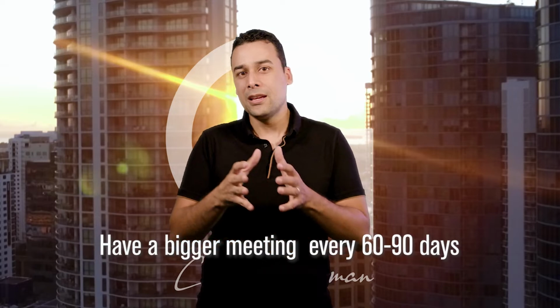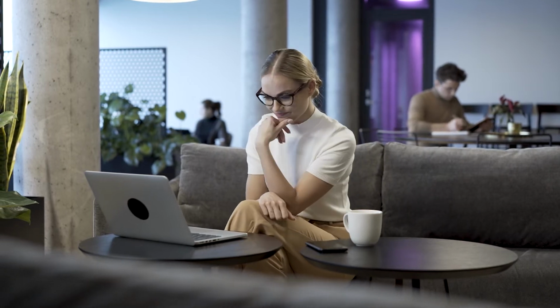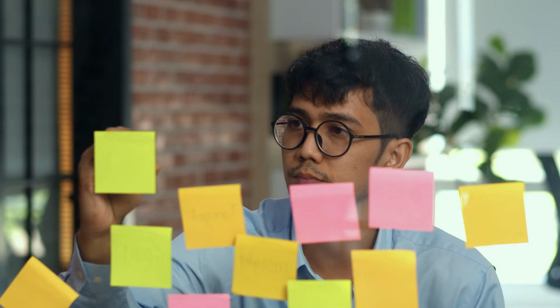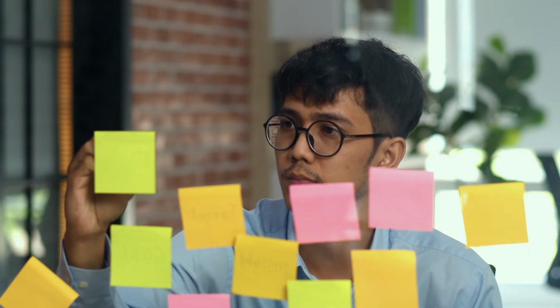Eventually, change those meetings to twice a month, because they're not going to need all that attention. They're building momentum, they're busy, so you cut that back a little bit. But you're going to have a bigger meeting every 60 to 90 days, depending on your cadence, where you take a deeper dive. What has happened in the last 60 days? What have they accomplished? What has been their activity? What is in their calendar? Those are some of the things you're going to discuss in those meetings.